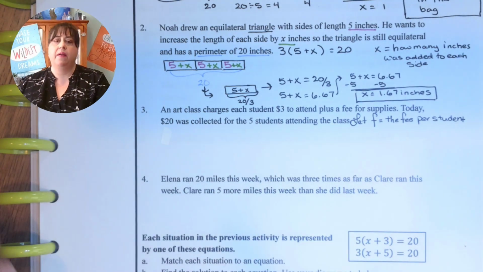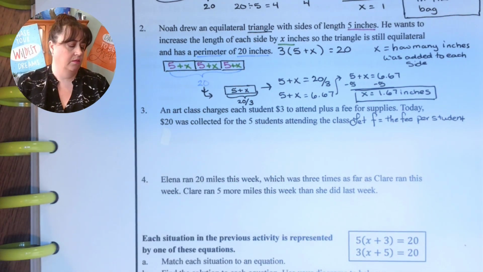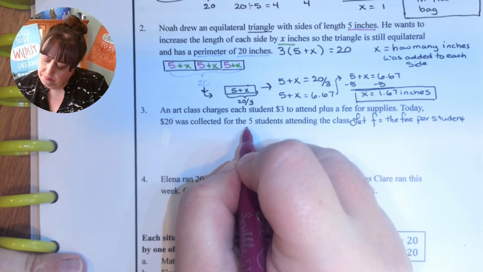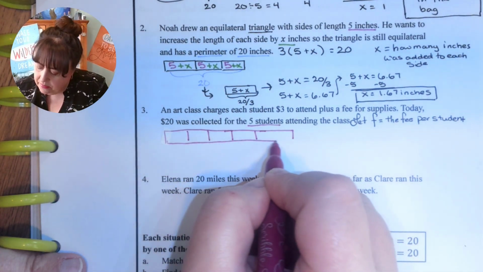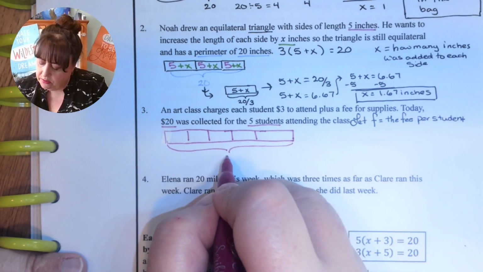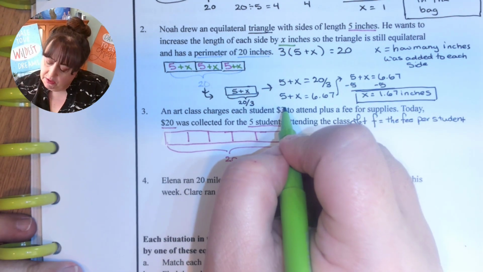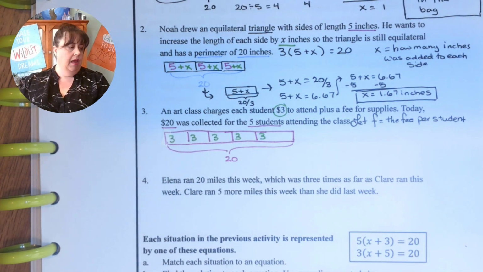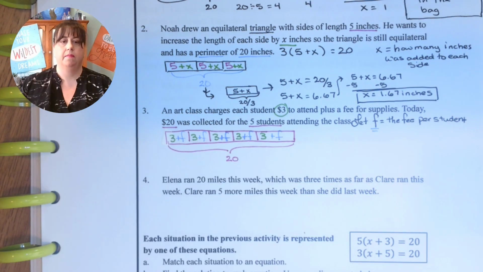Okay, now that you've done that, we have 5 people going in all to this. So that tells me how many boxes I need. And that's going to give me my $20. I know that I'm going to charge $3 per person going. And I also know that I'm going to charge them a fee. So they had to pay 2 different things.